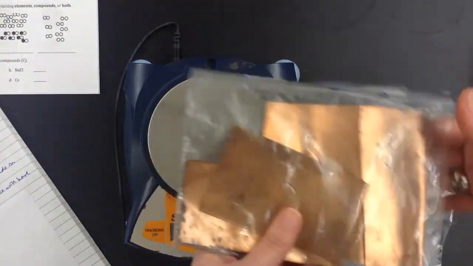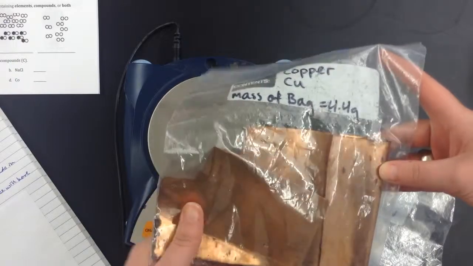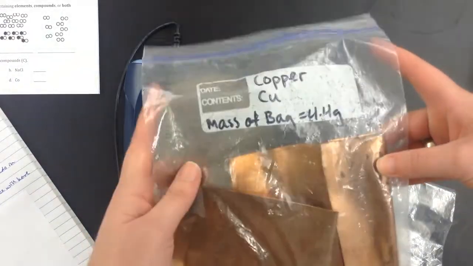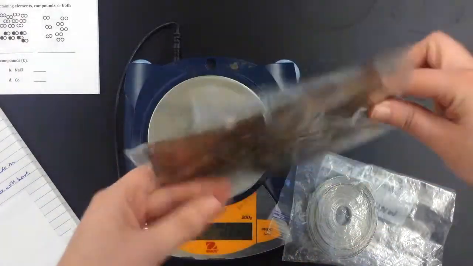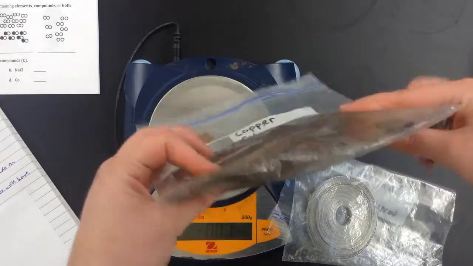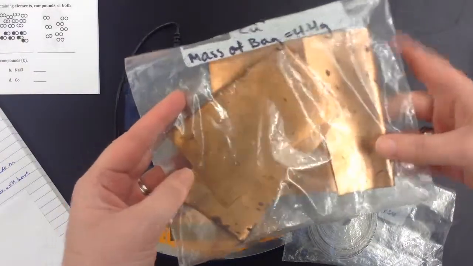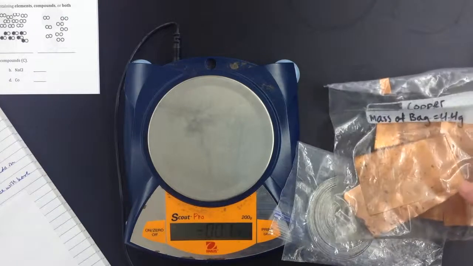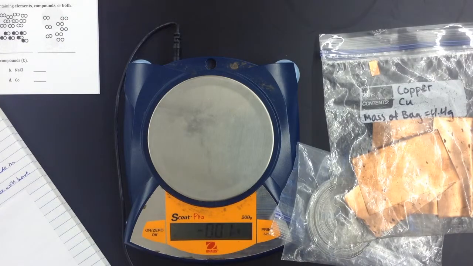So this is what a mole of copper looks like. And remember, a mole is 6.02 times 10 to the 23rd particles. This is what 6.02 times 10 to the 23rd carbon atoms looks like. Each of these bags contains one mole of the substance. So if it was an element, the mass that you calculated from the lab should be very, very close to the mass on the periodic table, because that mass is equal to the mass of one mole of that substance.